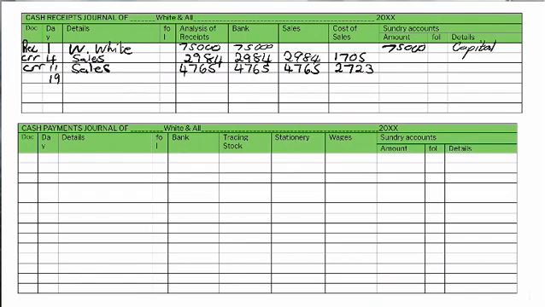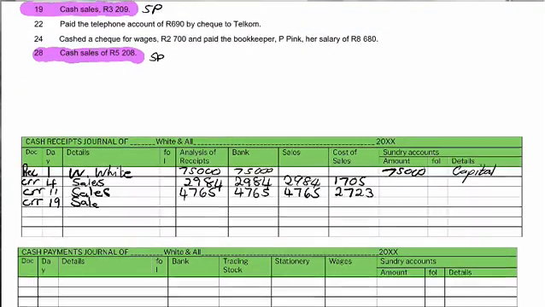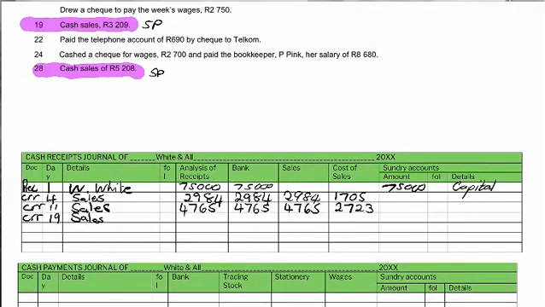On the 19th, what is our source document? What is our detail? Sales, good. Our amount is 3,209 under bank, under analysis, and under sales. Okay. Cost of sales we go as 3,209 Rand divided by 1.75. I like that your hands flew up in the sky, both of you at the same time. What is our cost of sales figure?